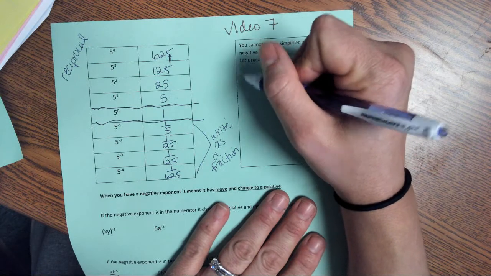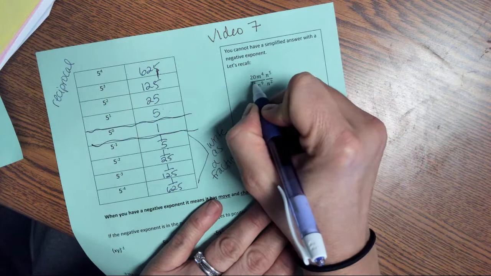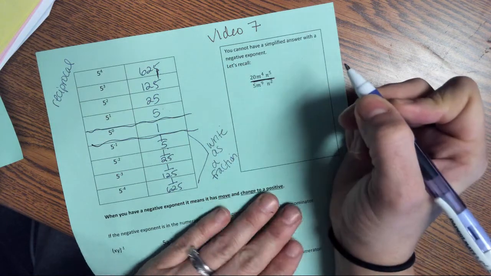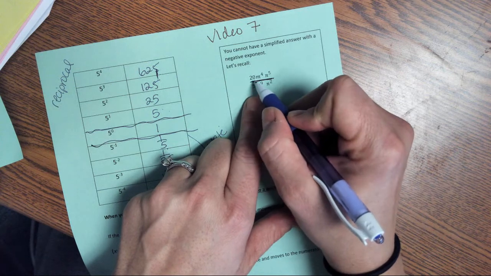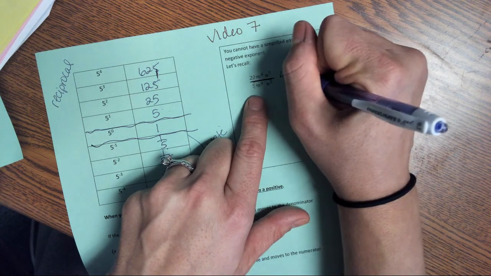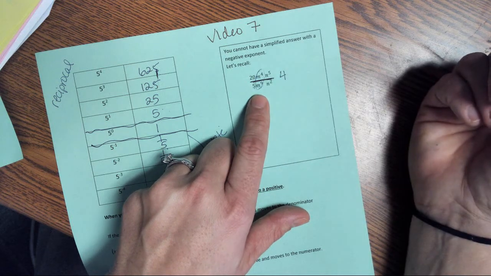All right, before we move on to the rule, I want you to think about a problem that you've done already, similarly. If you were to work this problem out, you would divide your 20 by 5 and get 4, because remember you divide your coefficients, then you would subtract the exponents.